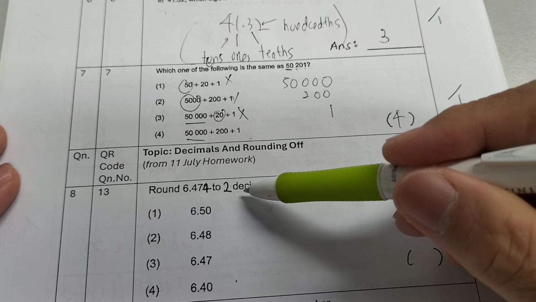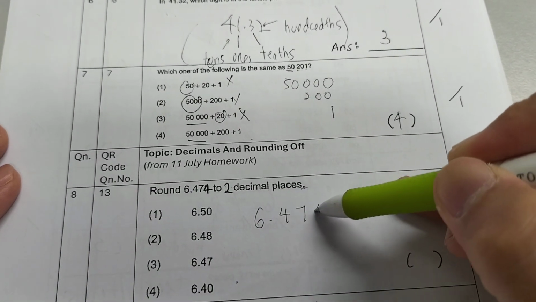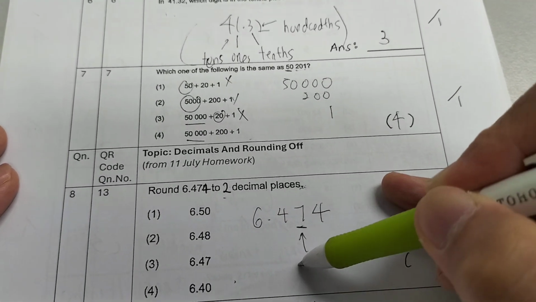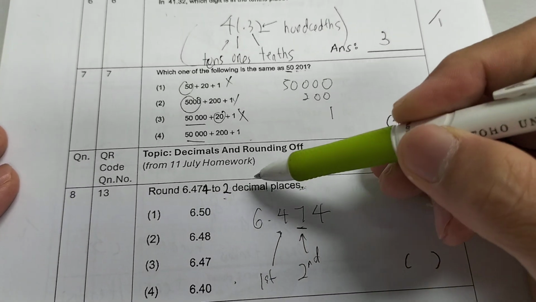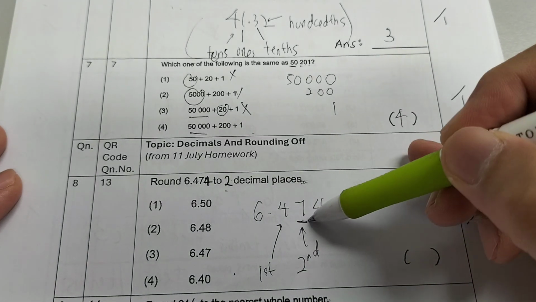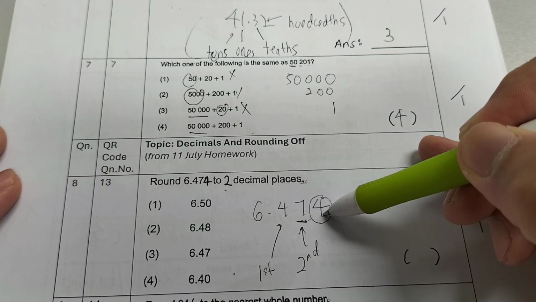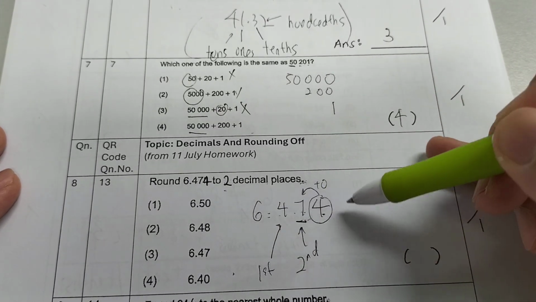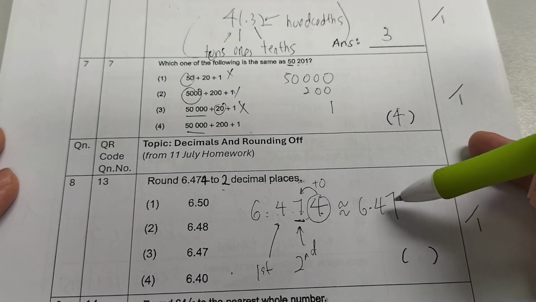Next one, round off this to 2 decimal places. 6.474. 2 decimal places. So I go to the second decimal place. This is the second decimal place. This is the first decimal place. Since the question says 2 decimal places, I go to the digit in the second decimal place. Then I look at the number after it. Is this number bigger or smaller than 5? If it's smaller than 5, it means I add a 0, it's closer to 6.47. The answer is number 3.